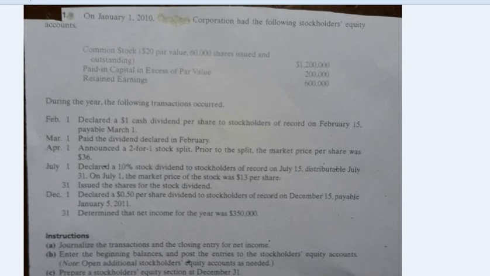Then the number of shares now became 132,000. It consists of 120 and 12 thousand. Then cash dividends: 132,000 multiplied by 0.5 will give me 66. This is cash dividends, and dividends payable will be credited with the same amount, 66.